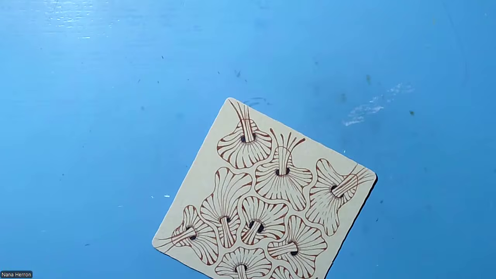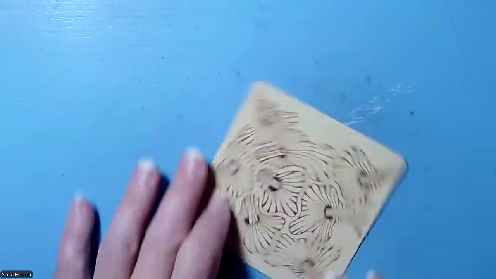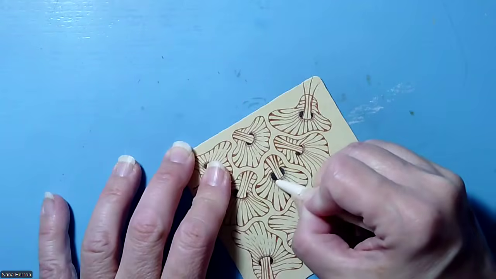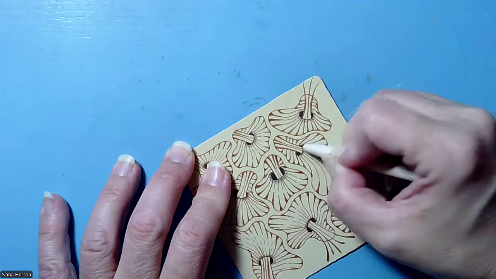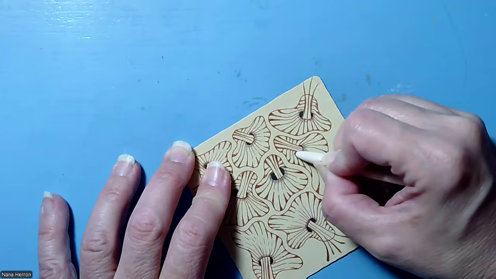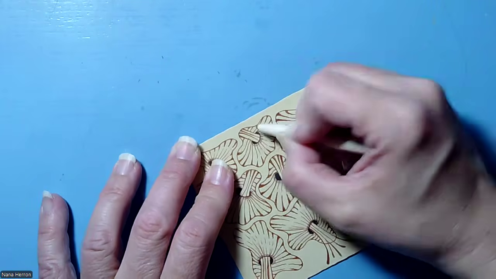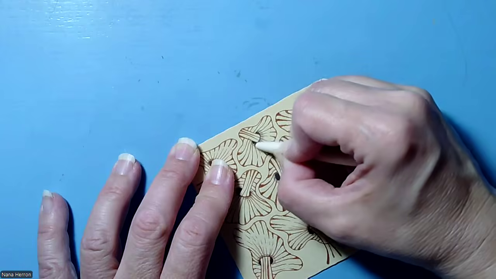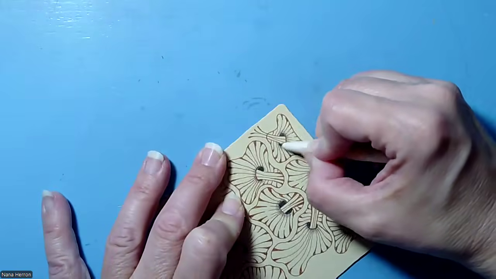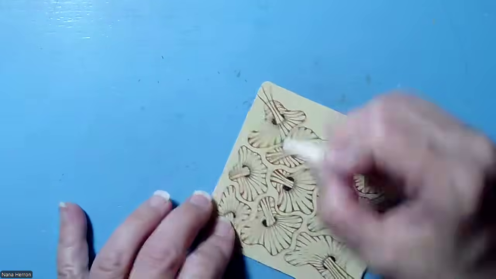And I am going to now use my tortillon for the graphite. So around, because I did black instead of brown, I'm using a number two pencil here. Just seems a little more fitting.